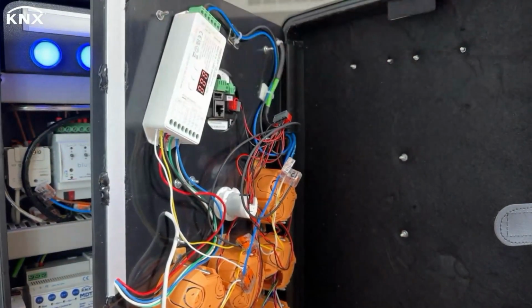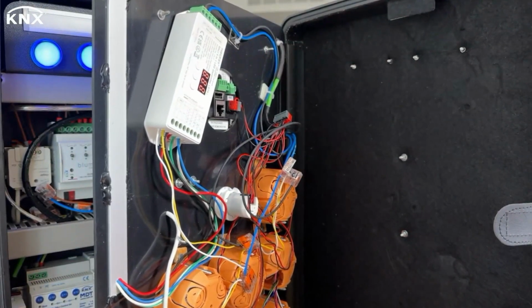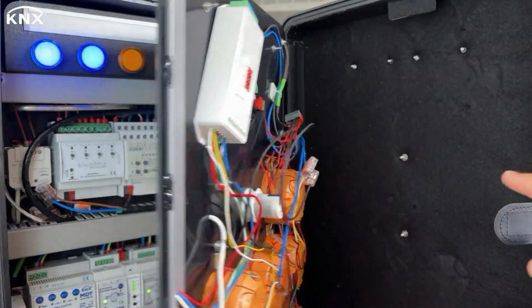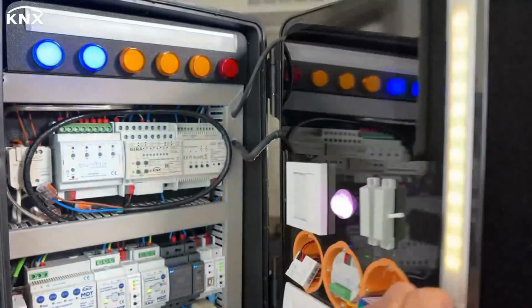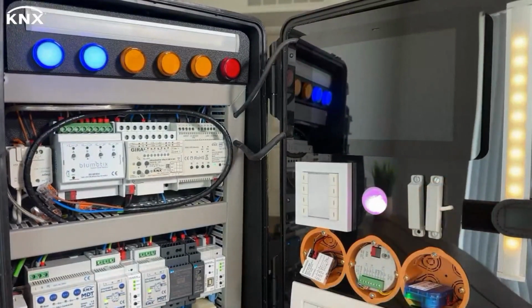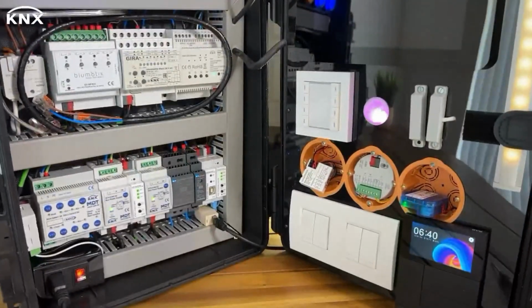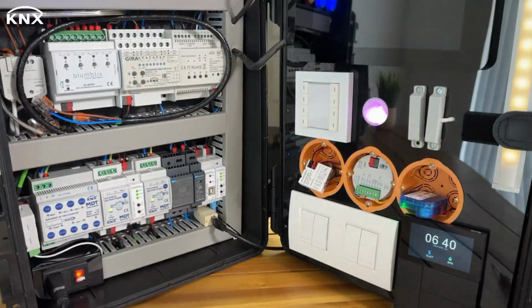So we control the red, green, blue, and the warm white color. Warm white in this case, but we can control everything we wish. As you can see, we have many DALI ECGs in the market, so we can control many things.